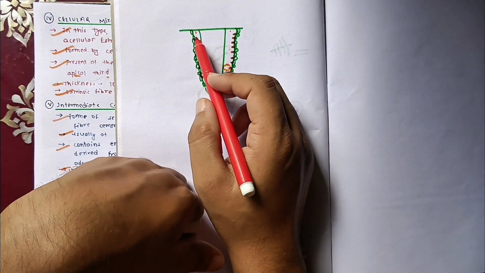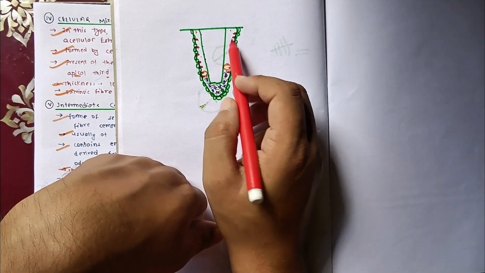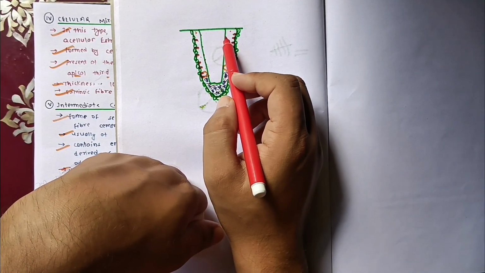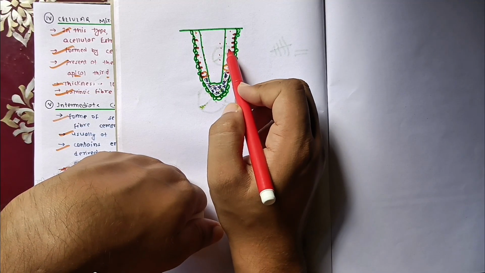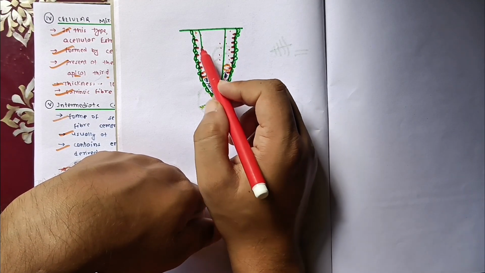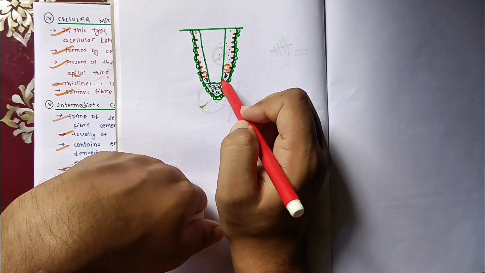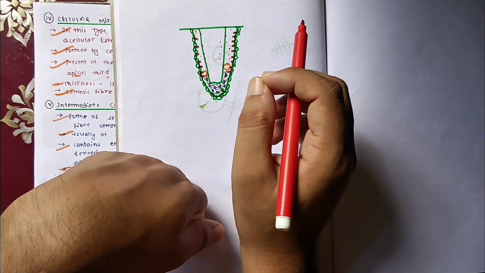I have told previously, so this is a cementum, and this is the thickness of the cementum. Now this is the cemento-dentinal junction, so there is dentine inside and this is cementum here. Now at this junction we have one intermediate layer of the cementum.